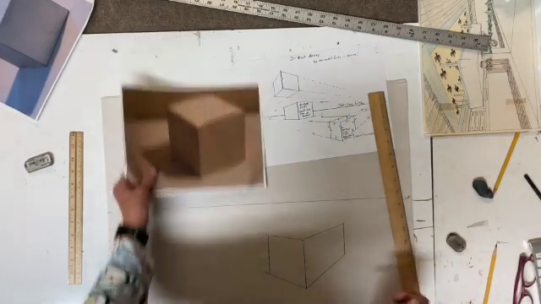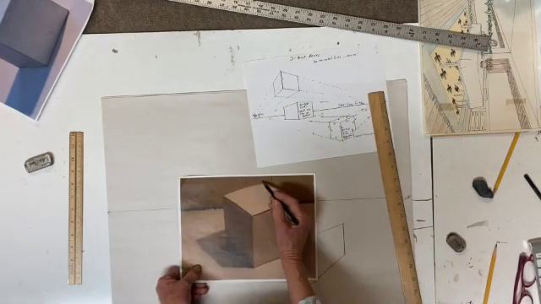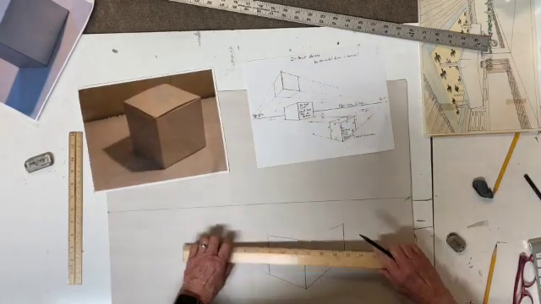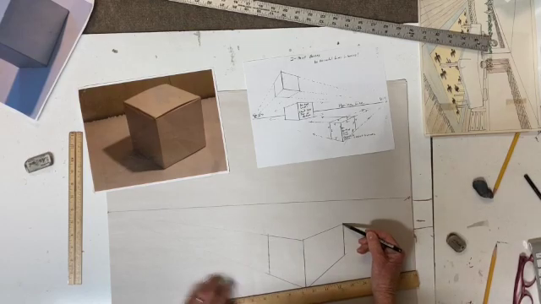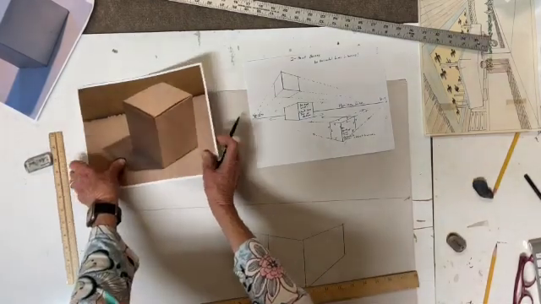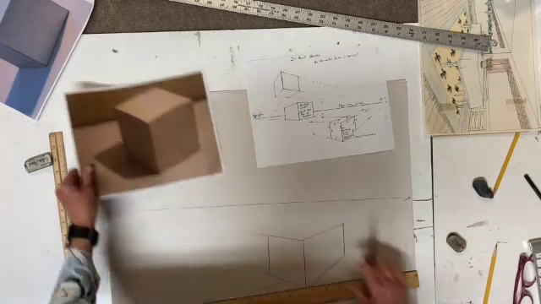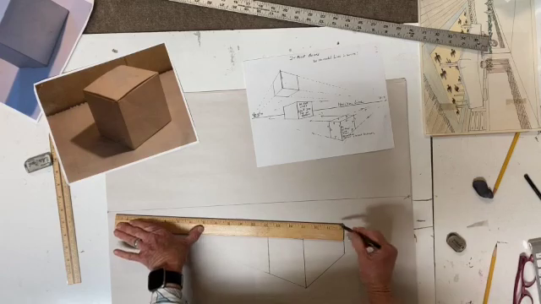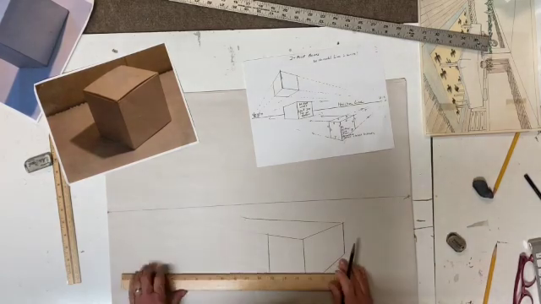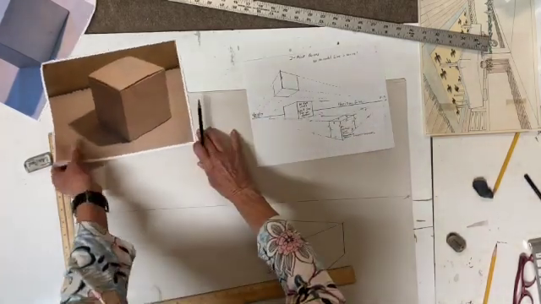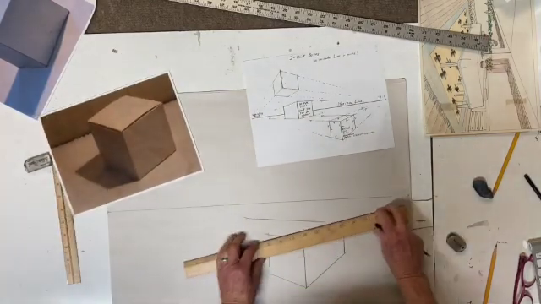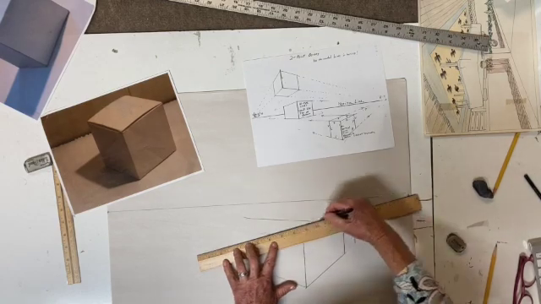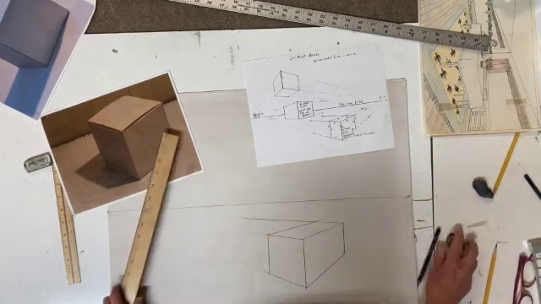So now the only 2 other lines I need to do are the top of the box, the back top of the box. So I'm going to make this one right here, going from here, is going to go to the left vanishing point, because you notice it's going in that direction. So I'm going to take the ruler and line it up and draw the line. And then this one is going to go to the right vanishing point. So you don't know where that back corner is until you draw those 2 lines, and wherever they crisscross, that's the back corner.